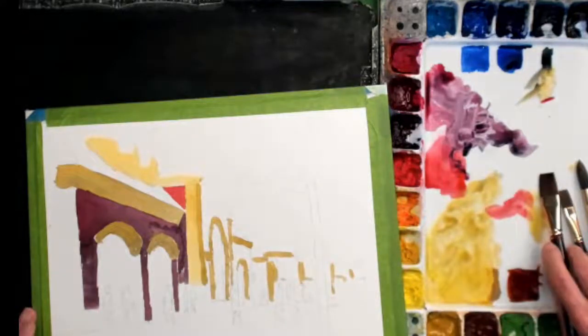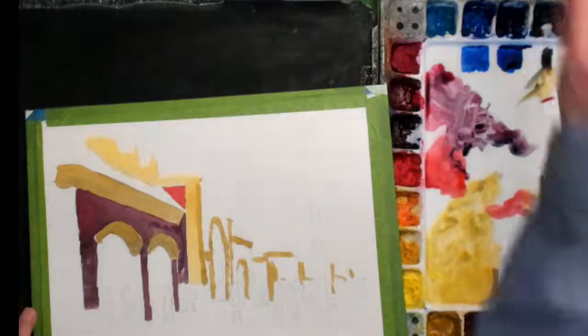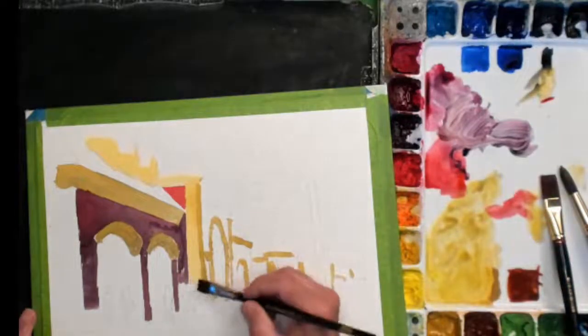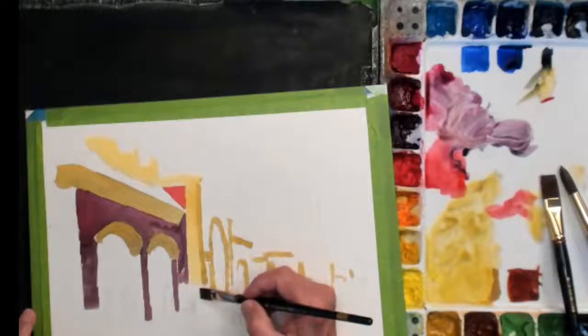Okay. I think I'll go to another smaller brush again. I'm getting a closer area here, so I'll change the brush.